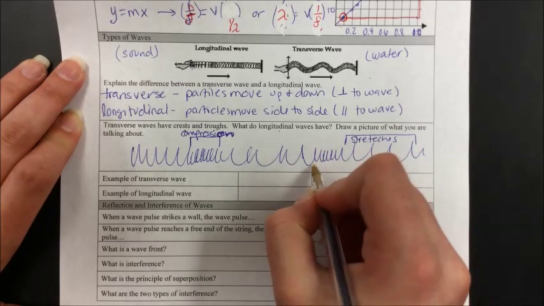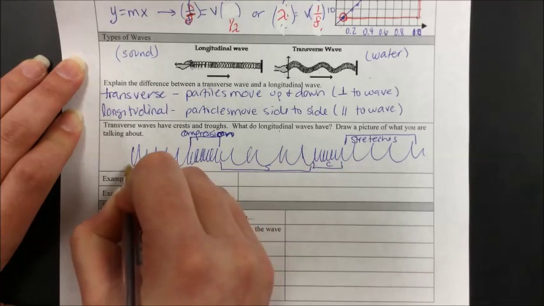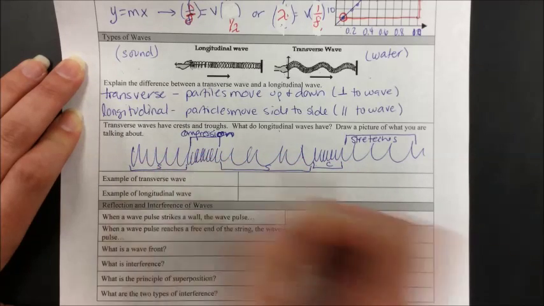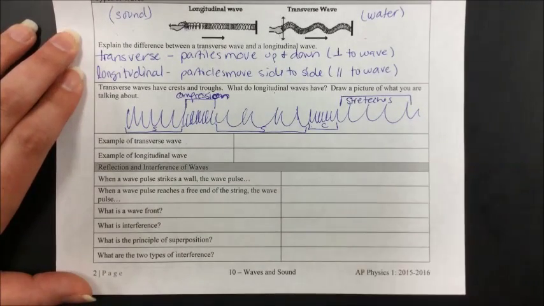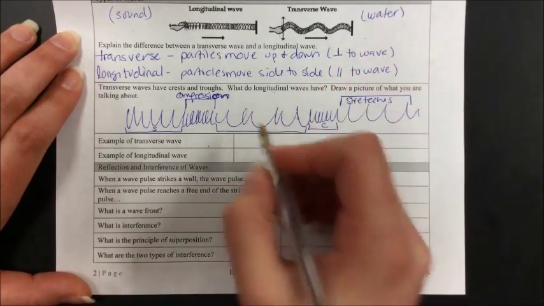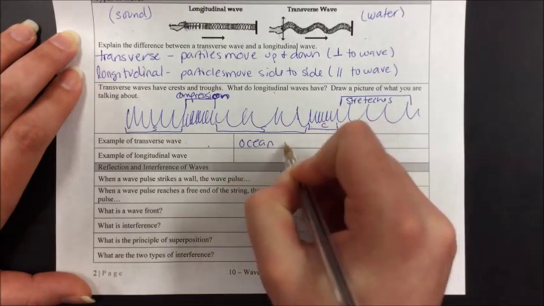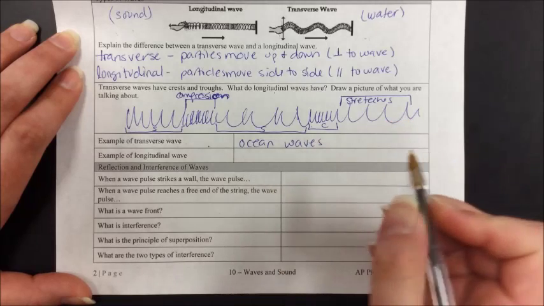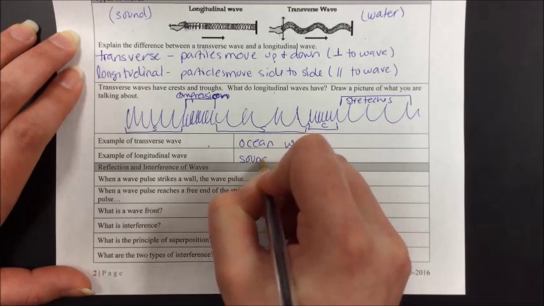So here we have another compression, and then here we have stretch. And so these alternate similar to the way that your crest and your trough alternates. So in the example of your transverse wave, what we wrote up here, this would be our ocean waves. And our example of a longitudinal wave would be the sound waves.